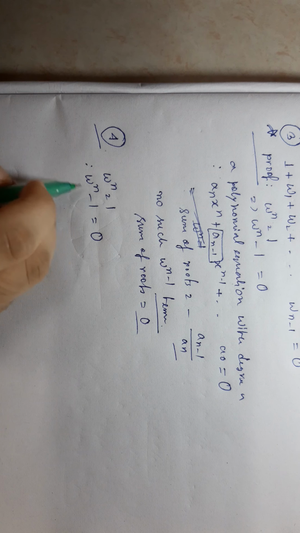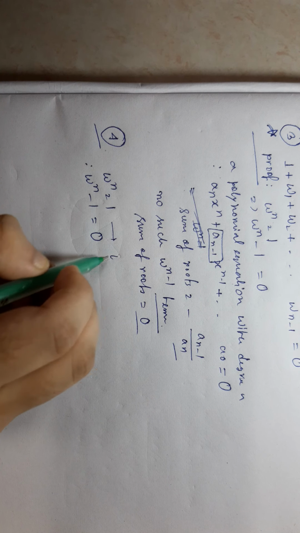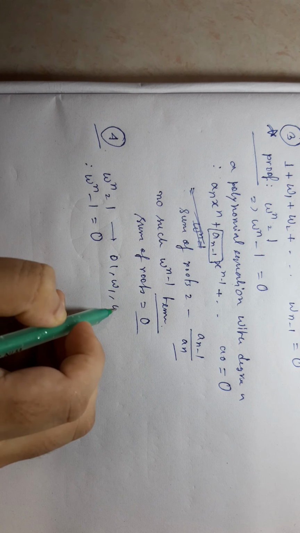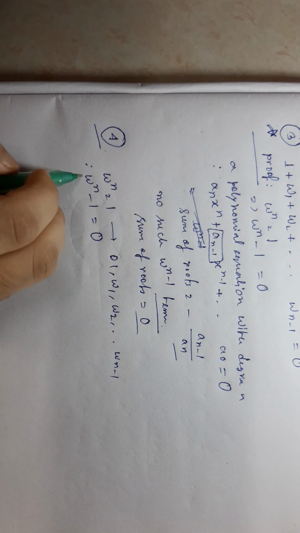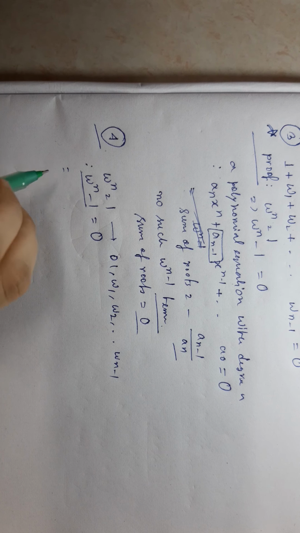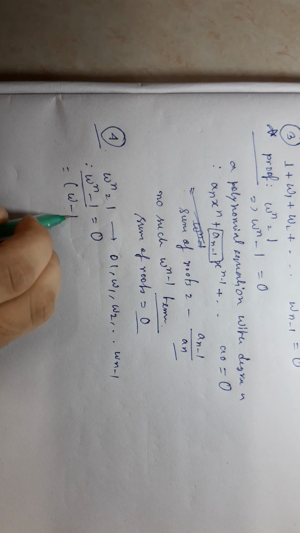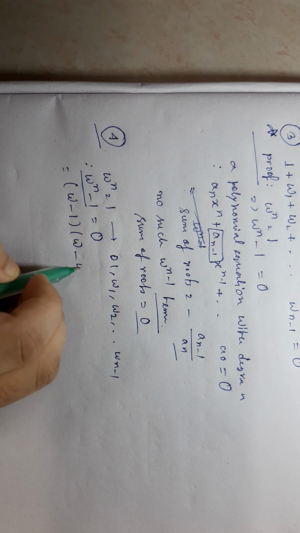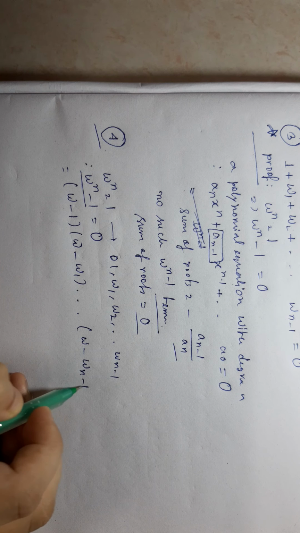And for omega to the power n minus 1, we have its roots 1, omega 2, dot dot dot, omega n minus 1. So this can be factored into omega minus 1, omega minus omega 1, dot dot dot, omega minus omega n minus 1.